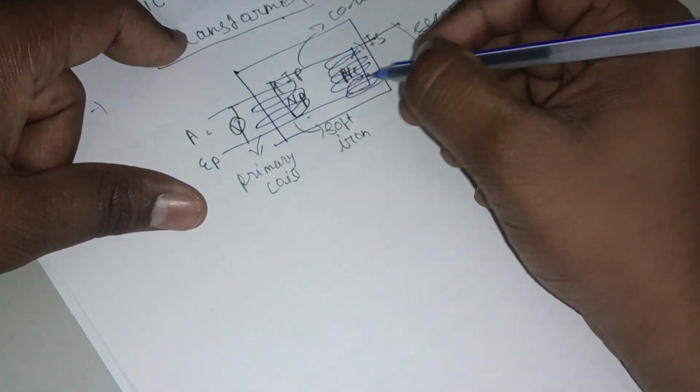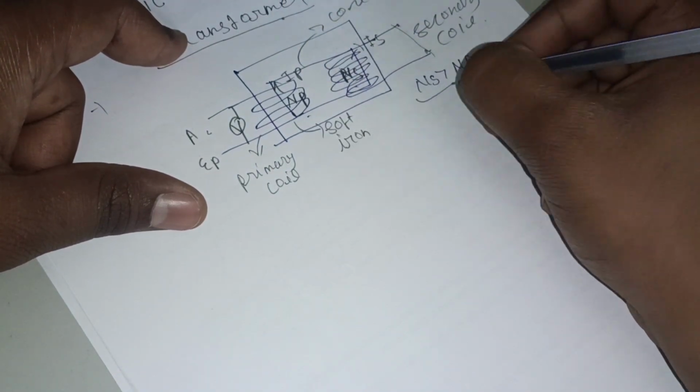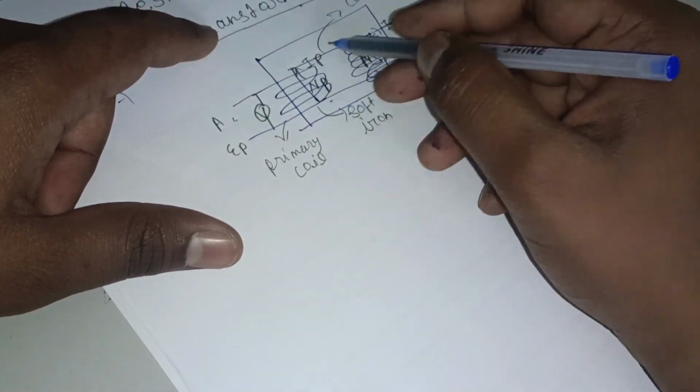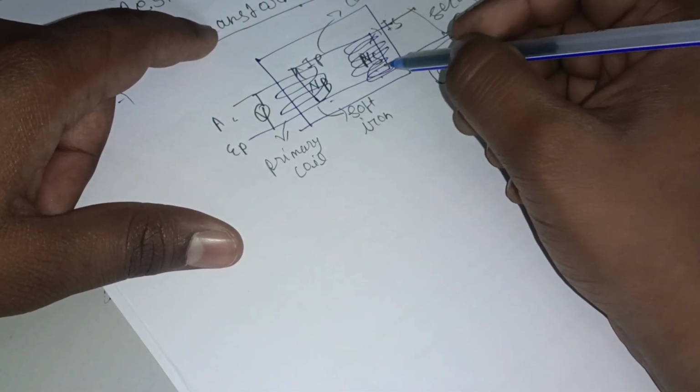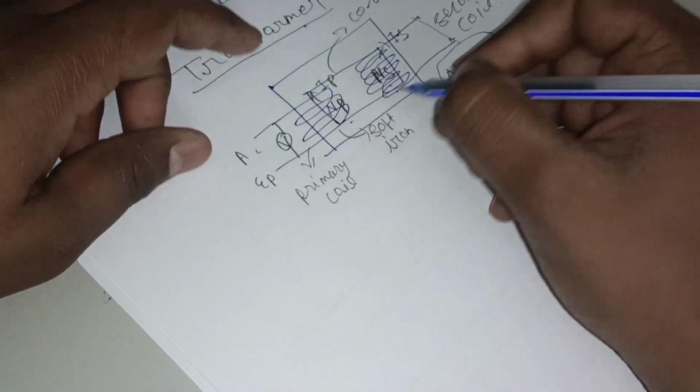Remember, for step up, NS will be greater than NP, so that we can step up and step down the voltage. So basically I have discussed the structure.